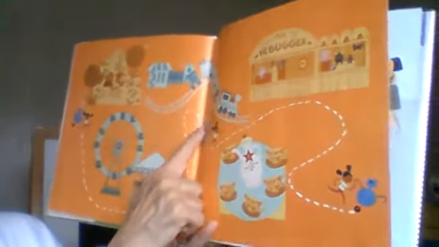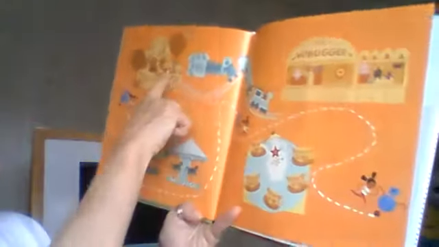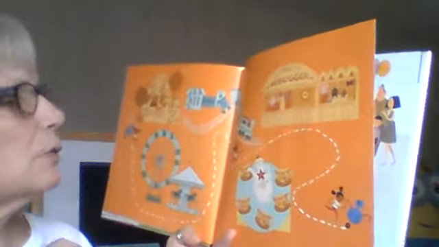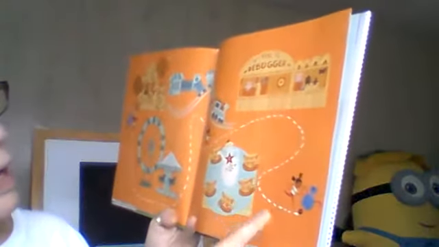So they're going all around looking for, oh, here they go. Here's 1. Here's 1. Here's 1. Here's 1. And there they go. So they have to figure out what the secret letters mean.